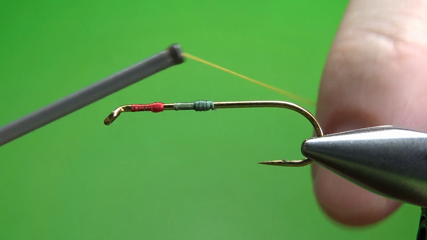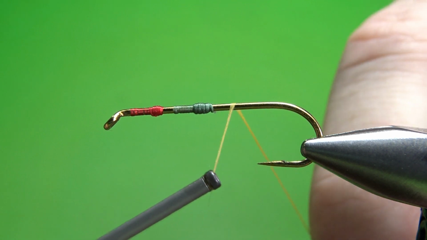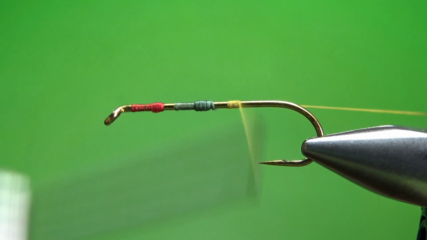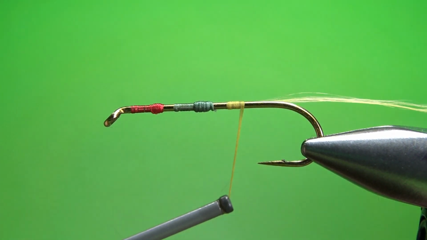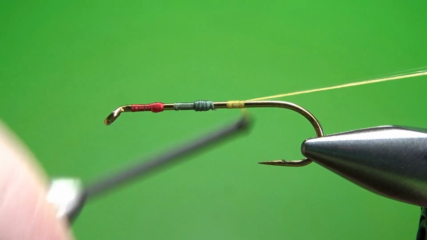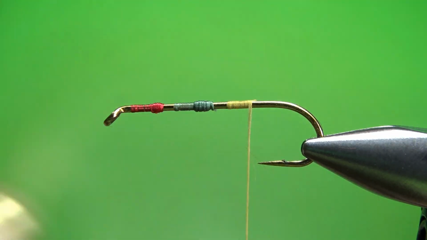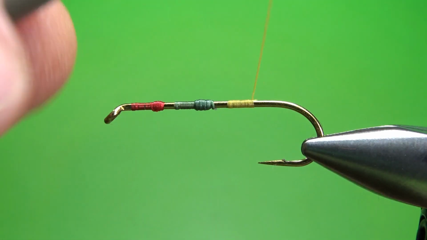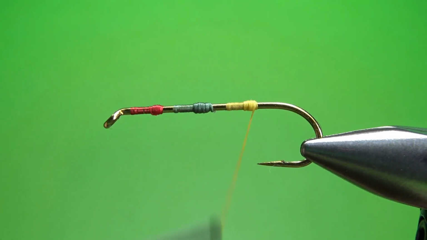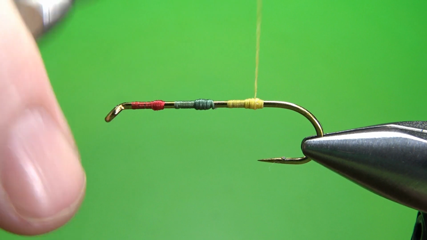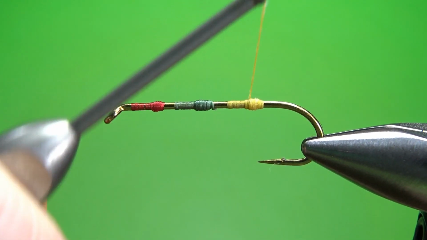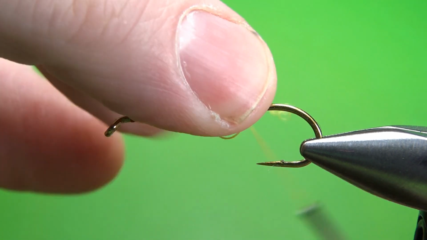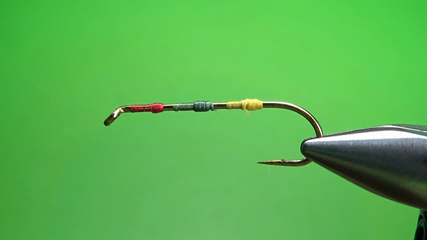Okay, now I'm going to put down some yellow. This one is 3 times as thick as that red, and 70 denier heavier than that green. And now I've got a narrow thread and a bit tighter of a cord. So there you go. You can see that.